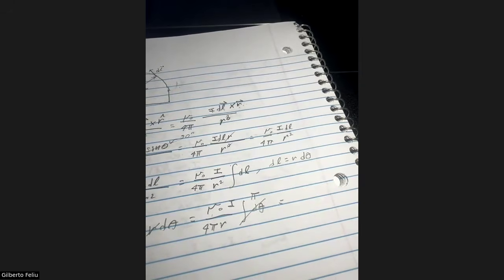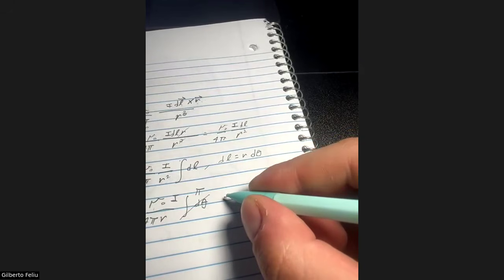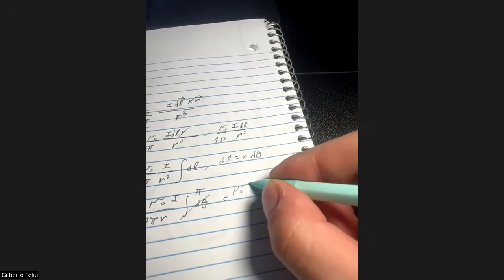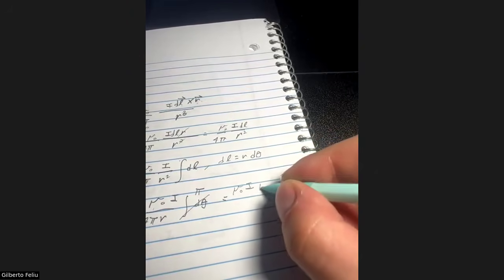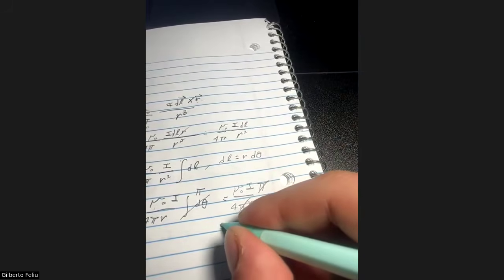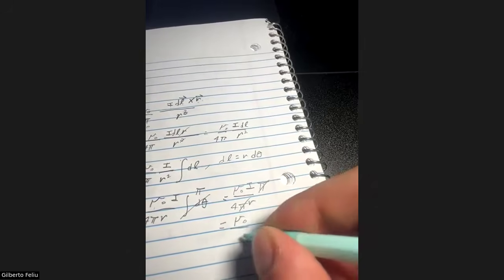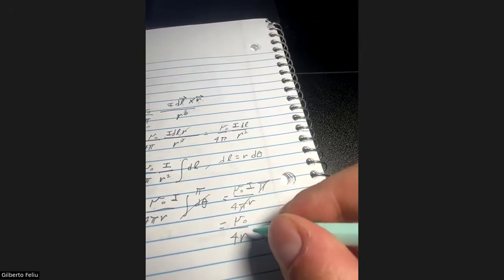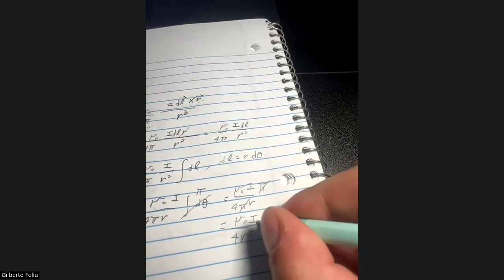I see something here. Since the length of the radius looks like half of a circle circumference, could I represent dl as 2 pi r over 2? Yeah, pretty much you can. I guess I'm just doing it the long way, but yeah, you can do that. So just continuing the problem, you have these things, and then the integral turns into pi over 4 pi r. These pi's cancel. So what you should get is mu I over 4r.